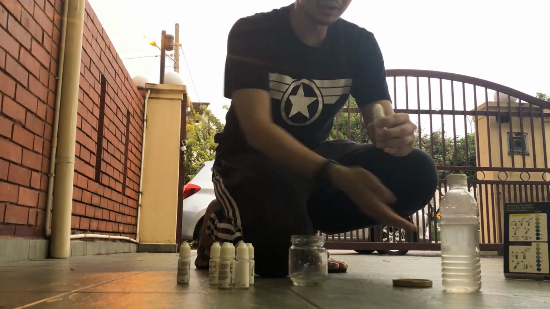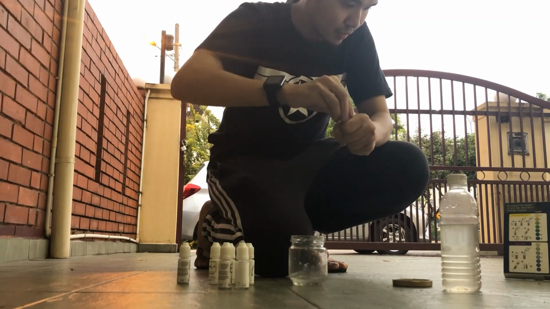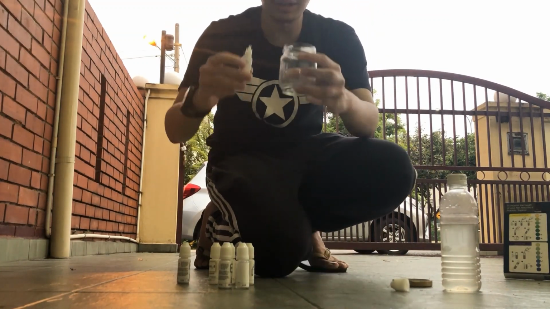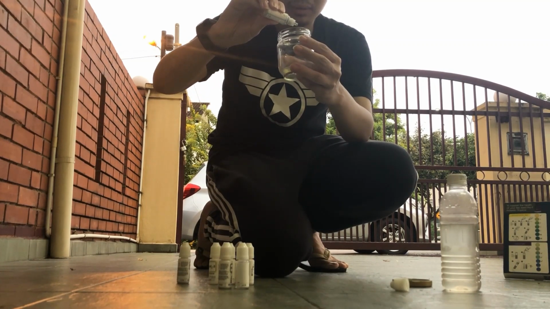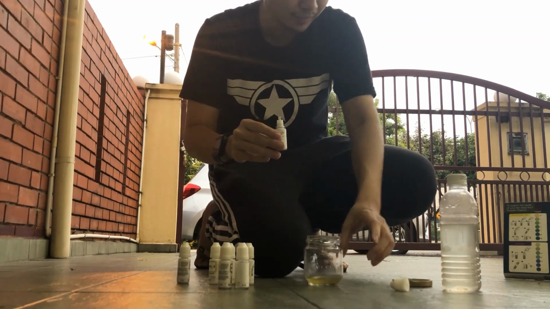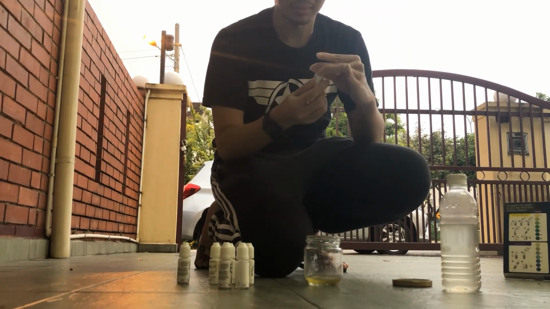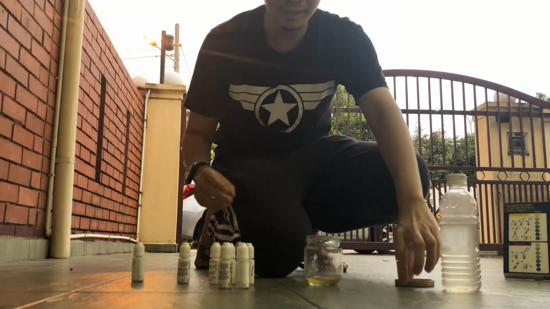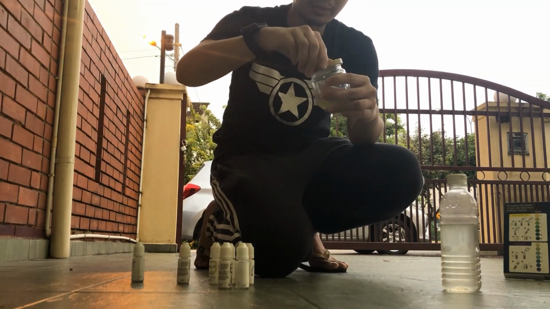So now, according to the instructions here, I have to drop 5 drops as well into this 5 milliliters of water. 1, 2, 3, 4, 5. Alright, now I'm going to close it and start shaking it and wait for the color to change.